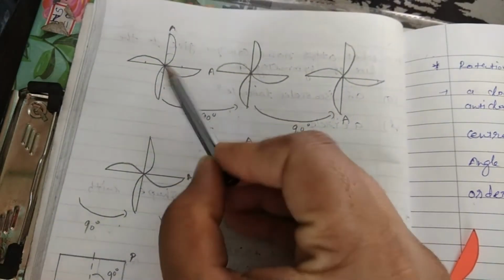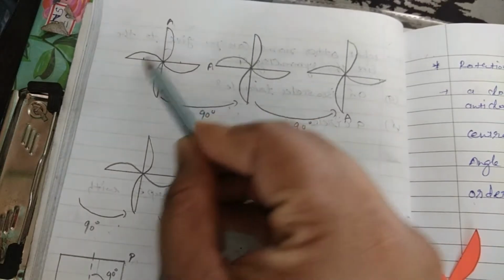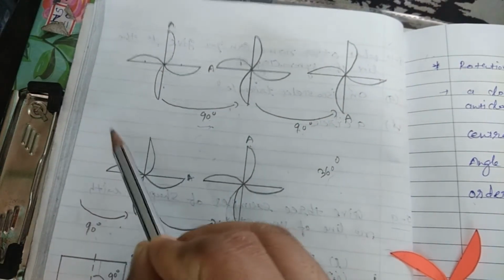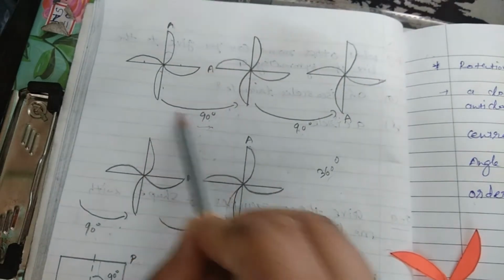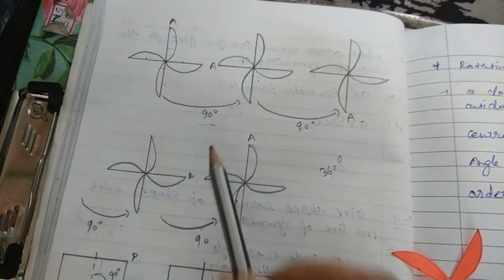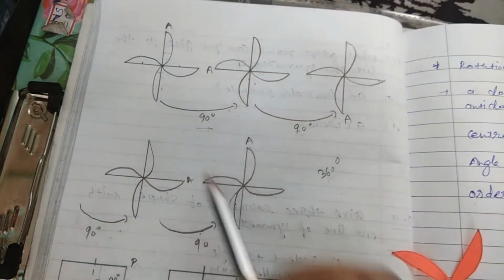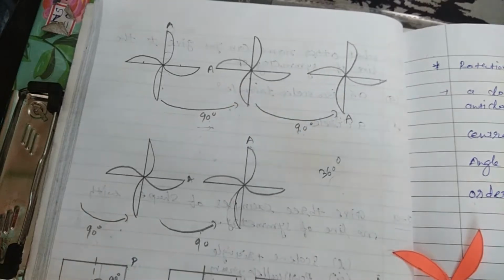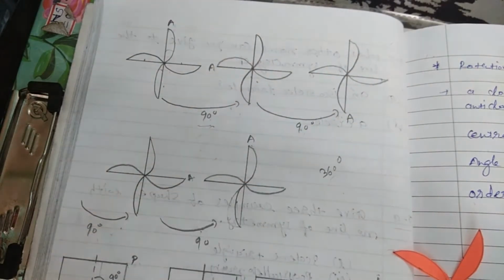Here for this windmill we have rotated in the anti-clockwise direction by quarter rotations, that is 90, then 90 and so on. We can count how many times we have rotated: 1, 2, 3 and 4. So we can say that this figure has rotational symmetry of order 4.